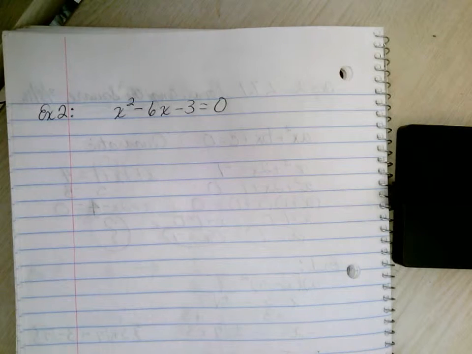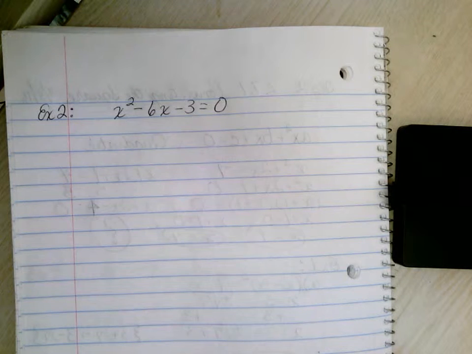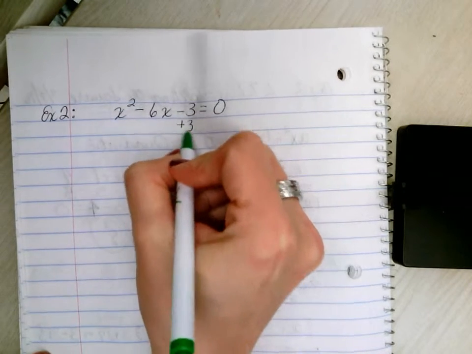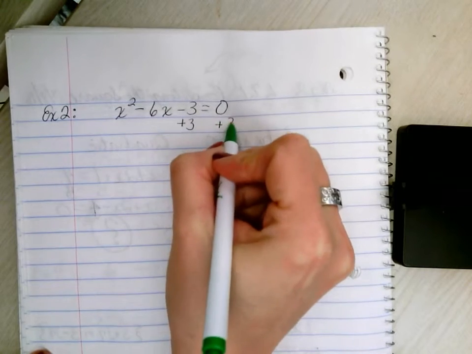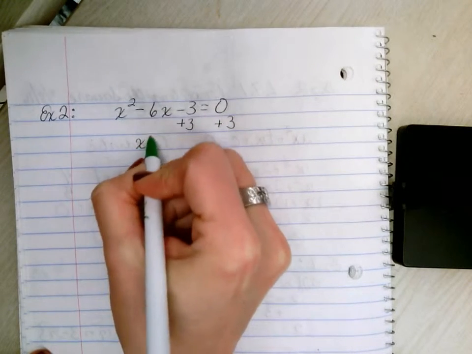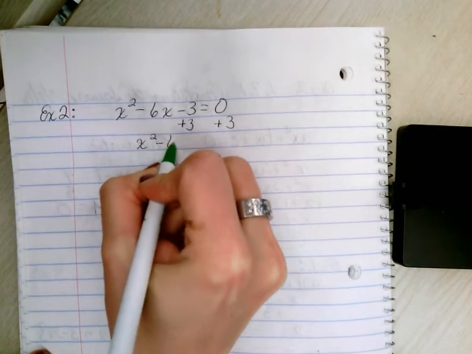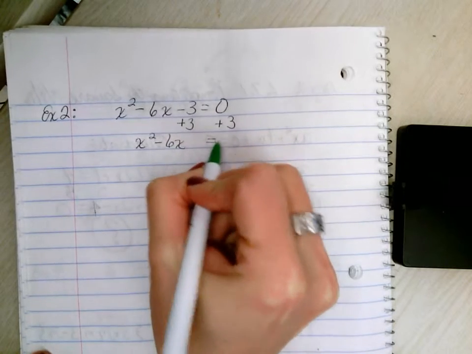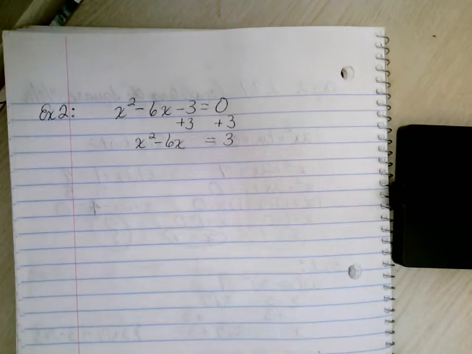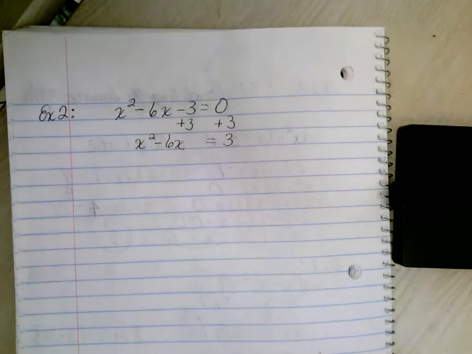Mrs. Myers, this isn't factorable. I can't solve it in any way that I know of. Okay, very good. Okay, step 1. You are going to remove that item that we've traditionally moved over to 0 out. X squared minus 6x is positive 3. Okay, so we've been zeroing out to this point, but now we're undoing that.